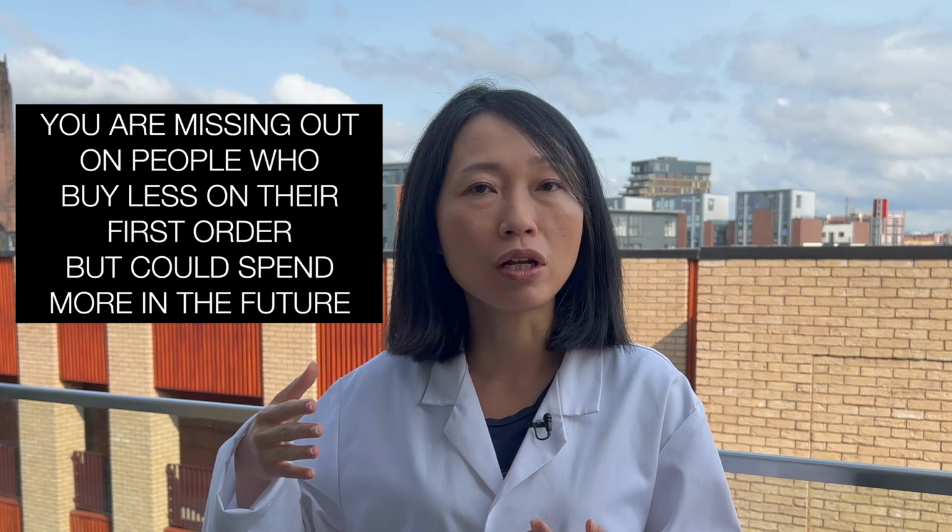So as long as you are getting people who are buying, and if they really enjoy your products, they really love your products, they're recommending to their friends, they want to buy more of it, then they're going to come back again and again. So the customer lifetime value of these shoppers is going to grow exponentially in the long term. However, if you're only targeting people who are buying the most amount possible for their first purchase, then you're missing out on potential customers who are going to buy more over a longer period of time.